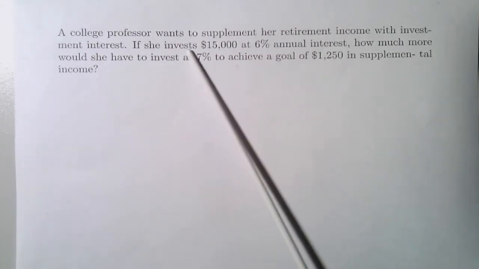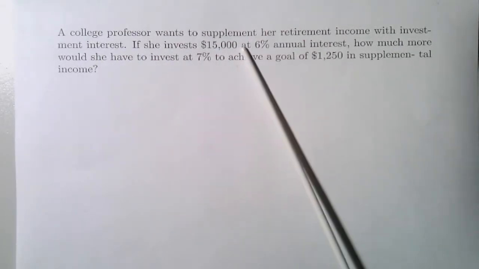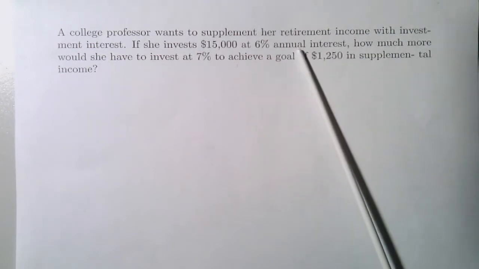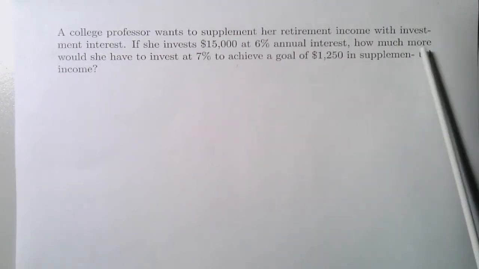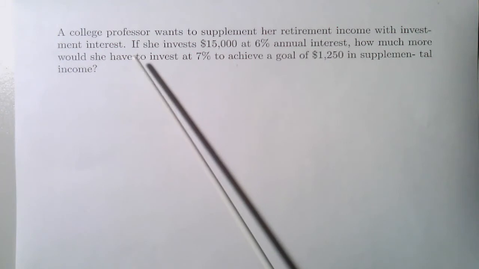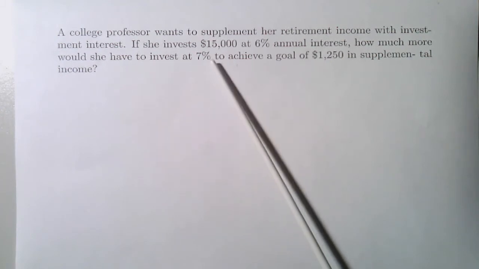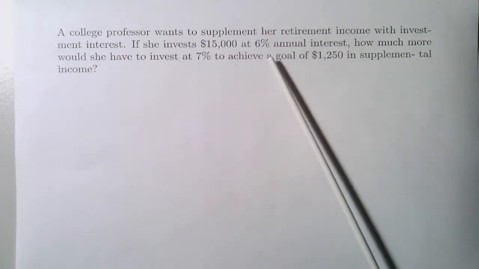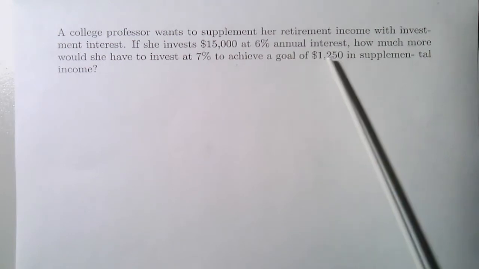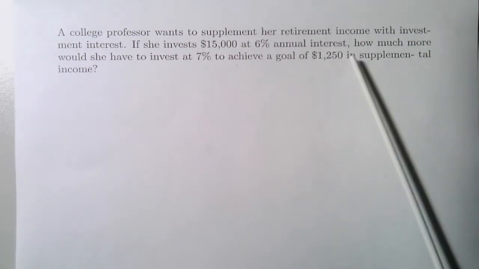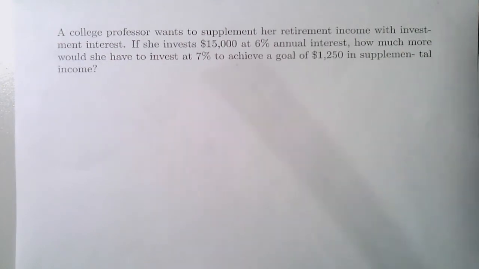If she invests $15,000 at 6% annual interest, how much more would she have to invest at 7% to achieve a goal of $1,250 in supplemental income?